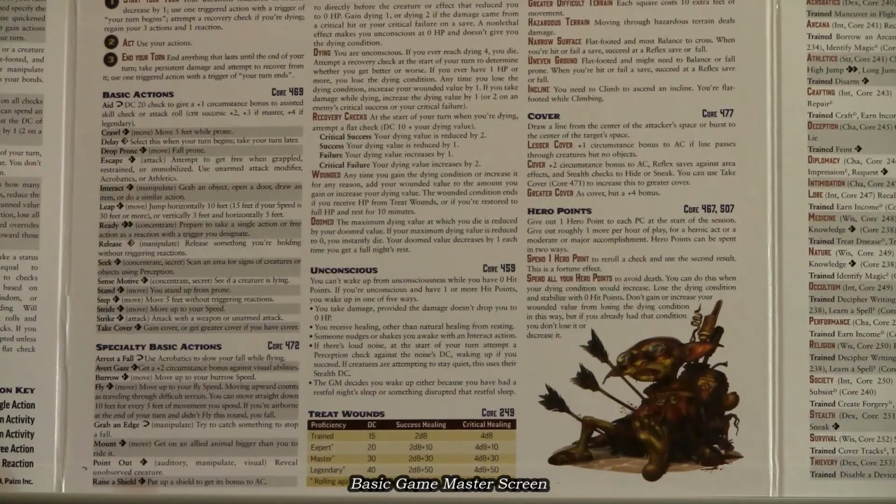In the center column, you'll find rules for death and dying, unconsciousness, and a treat wounds DC and healing table. This column is extremely useful, and this is definitely something you're going to reference a lot. Also, shout out to poor Fumbus, who is definitely using the death and dying rules at the moment. Then on the right-hand column of the second panel, you find rules for terrain, cover, and hero points.